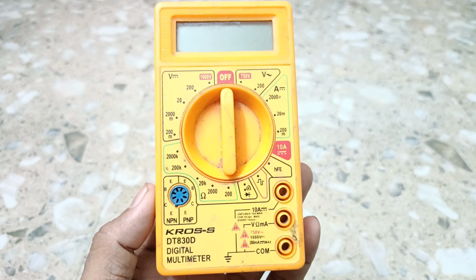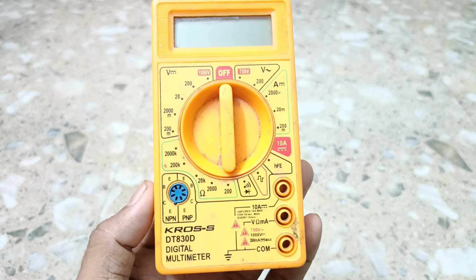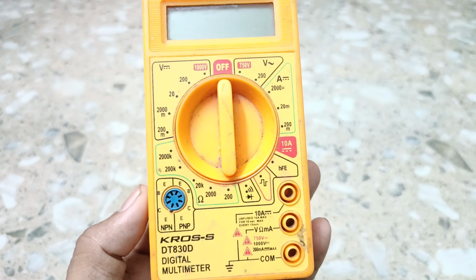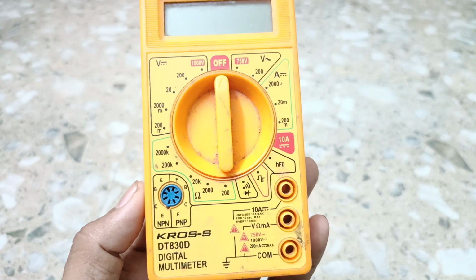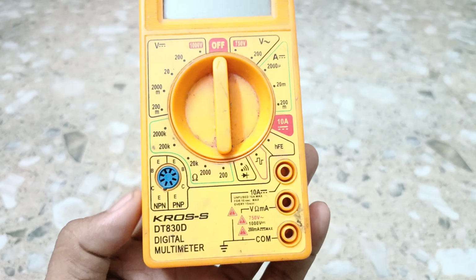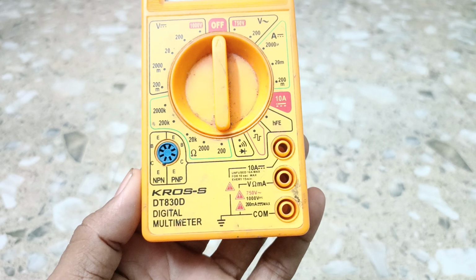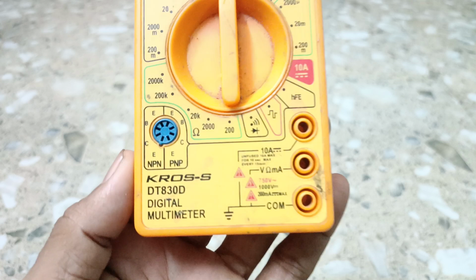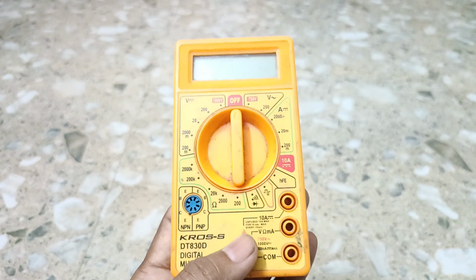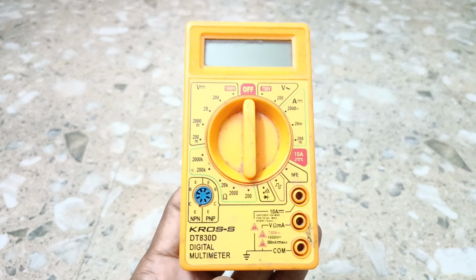A digital multimeter is an instrument or device which can measure AC voltage, DC voltage, AC current, resistance, and also the beta value of NPN and PNP transistor. This is what we call a digital multimeter.